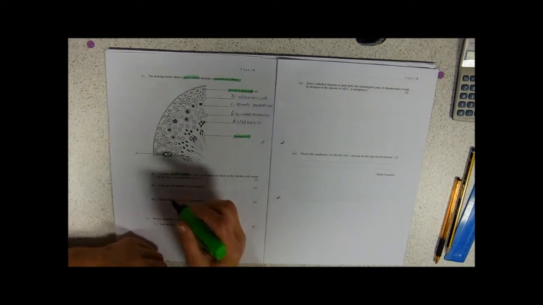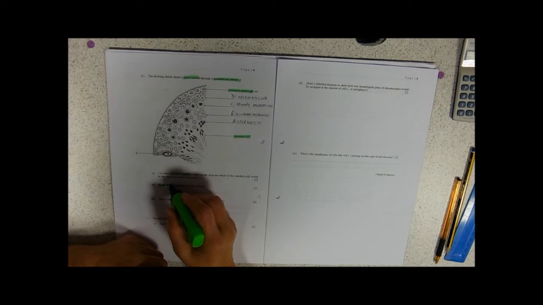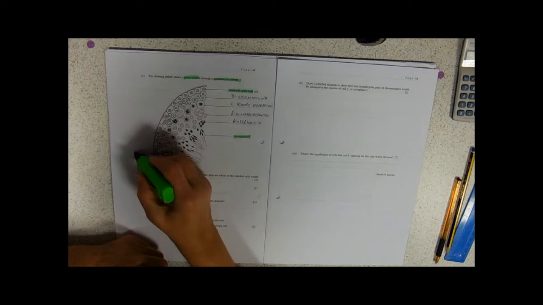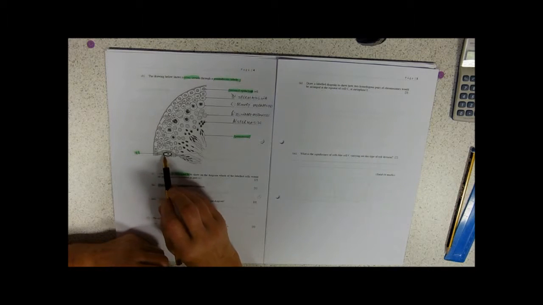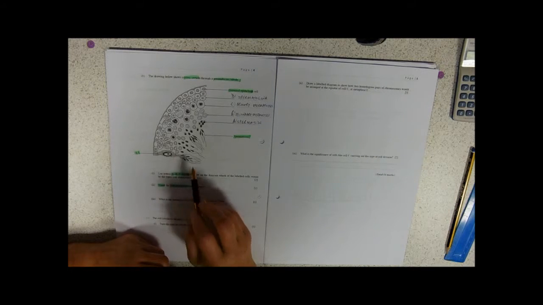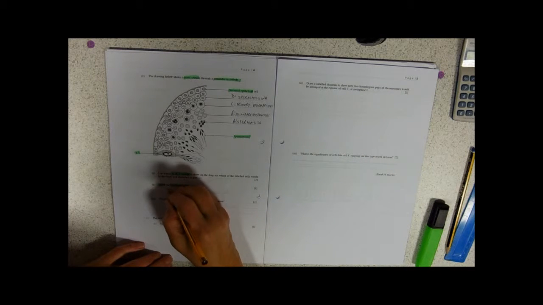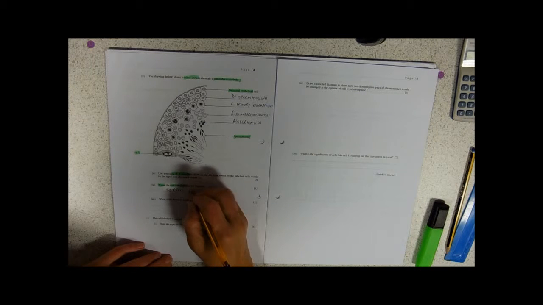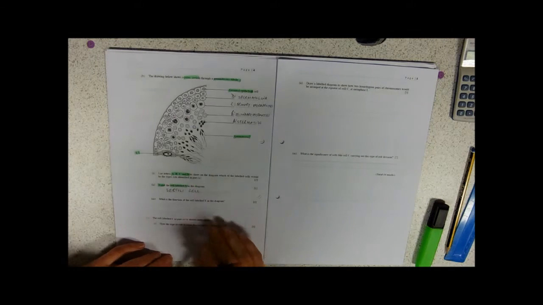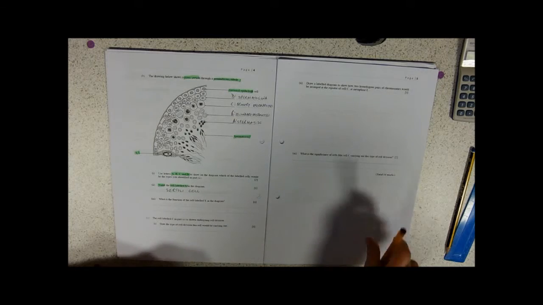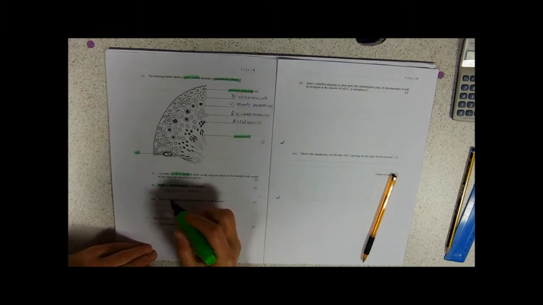So, name the cell labelled X. So here's X. And it's that big long cell that goes from the outside to the inside with all these developing sperm in it. So that's a Sertoli cell. What is the function of that cell?